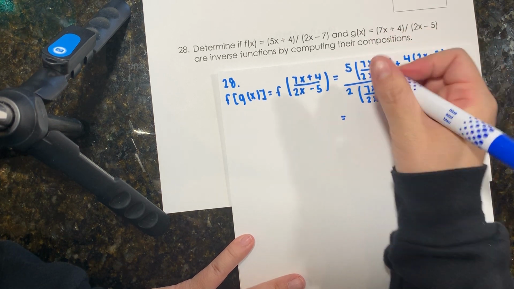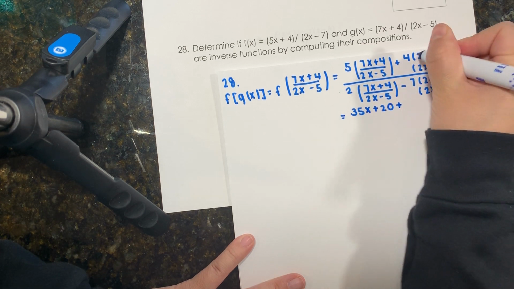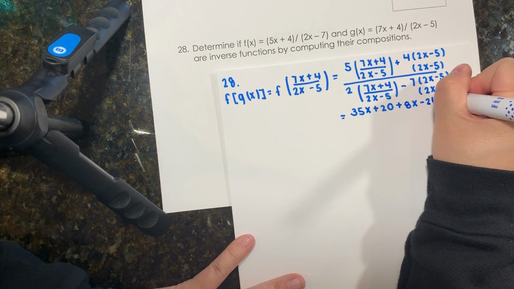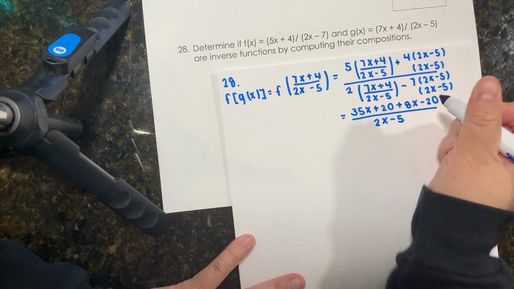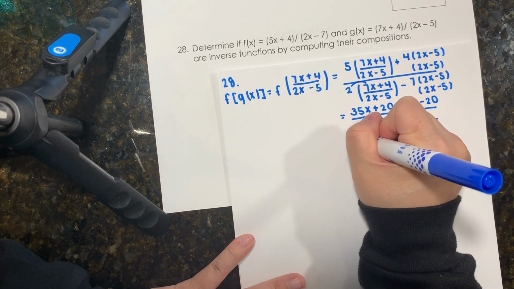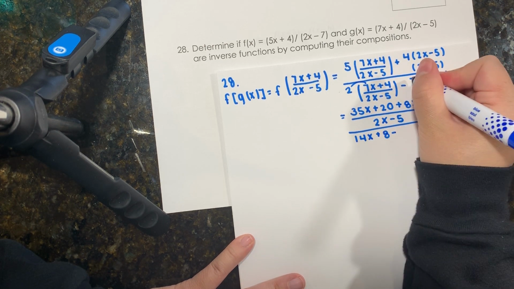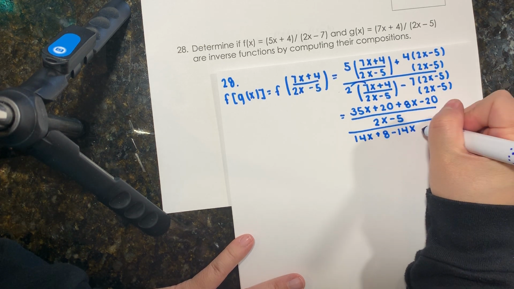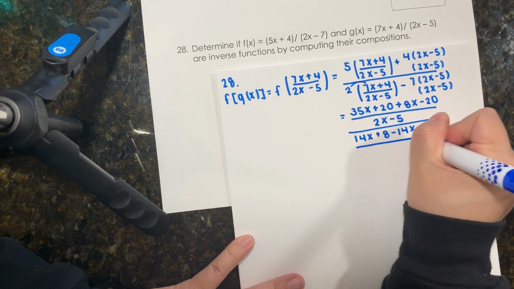So if I distribute the 5, I have 35x plus 20. 4 times 2x would be 8x. 4 times negative 5 would be minus 20, all over 2x minus 5, over 2 times 7 would be 14x. 2 times 4 would be 8. Negative 7 times 2x would be negative 14x. Negative 7 times negative 5 would be plus 35, all over 2x minus 5.